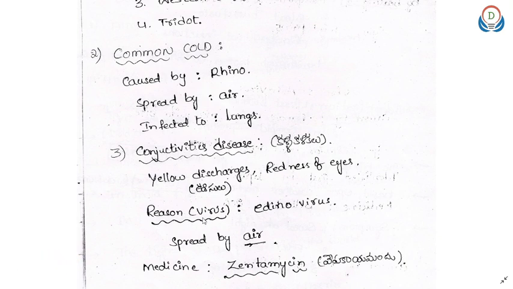The reason is a virus. Before that we studied about bacteria. Now we are studying about viruses. We are reading about virus diseases, right? The reason is a virus. Because of a virus we get conjunctivitis.